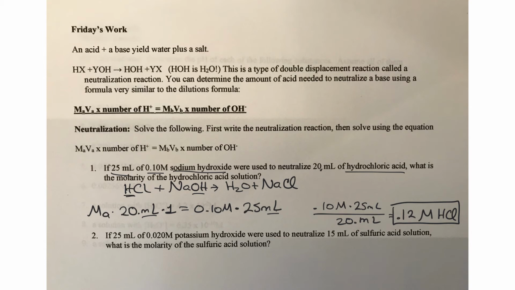For our next problem, we've got 25 milliliters of a 0.020 molar potassium hydroxide, so that's our base, and we're using it to neutralize 15 milliliters of sulfuric acid. Sulfuric acid is H2SO4, so now we've got a diprotic acid. It is reacting with potassium hydroxide to create H2O plus K2SO4.